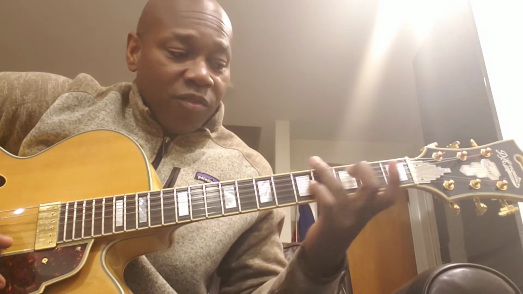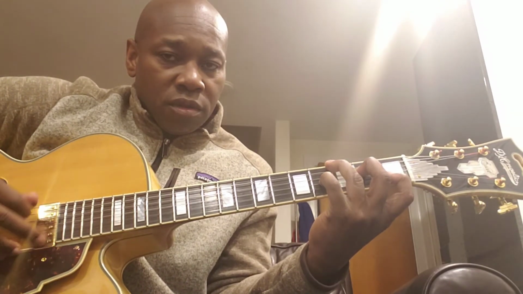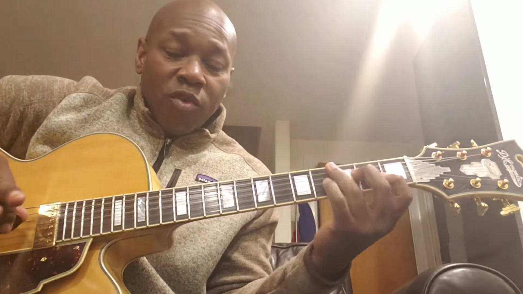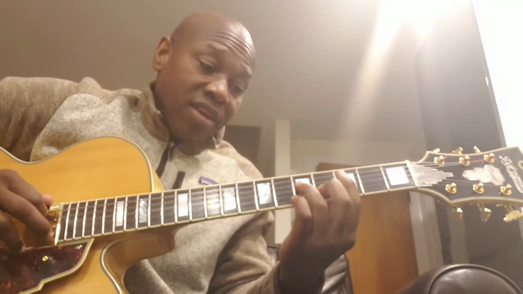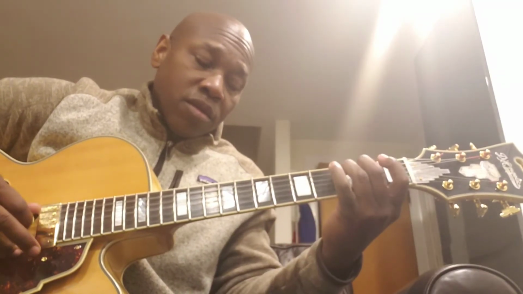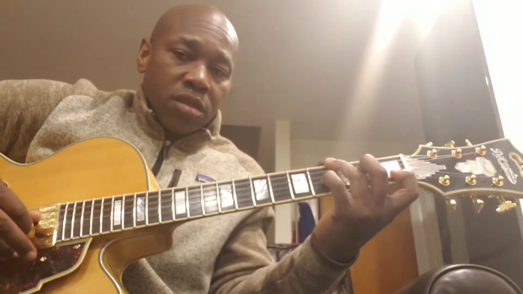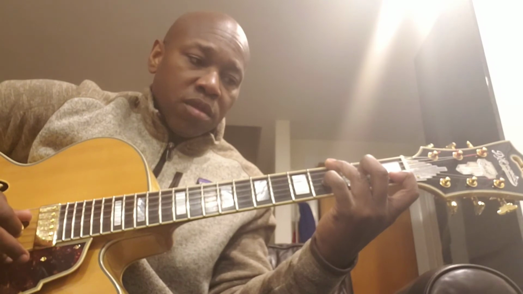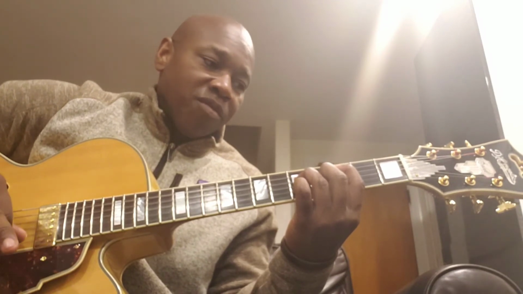And this is my favorite voicing, which is an inversion of it. So those are 4 voicings of C major 7. We're only going to use this one. I just wanted to show you a couple of different voicings.